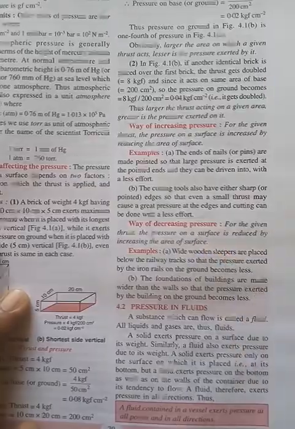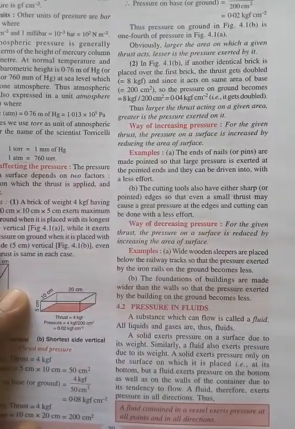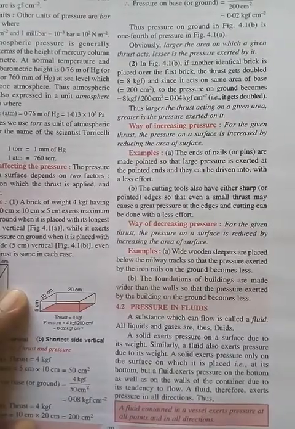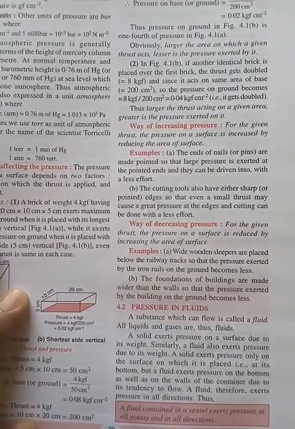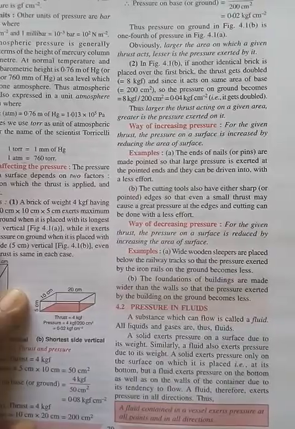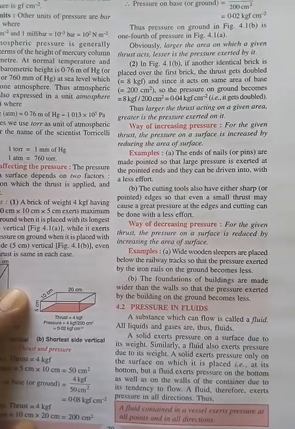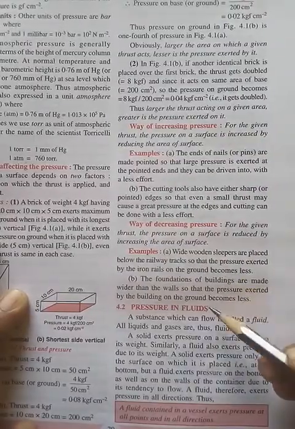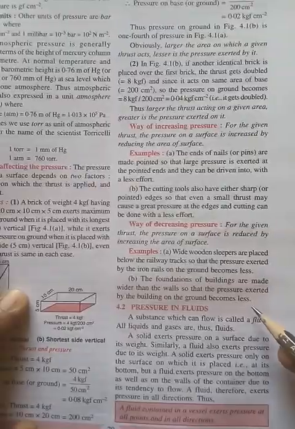Way of decreasing the pressure. How do I decrease the pressure? If I keep the thrust constant, pressure can be decreased by increasing the area. Then they have given two small examples over there. We stop here, we go to the second part.